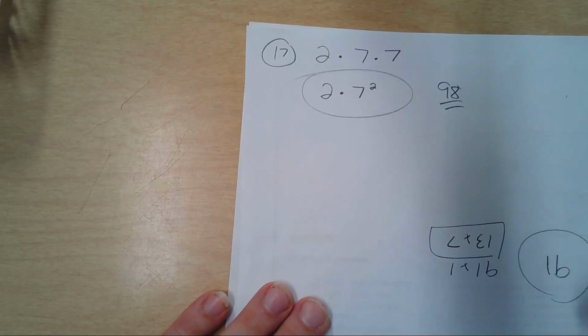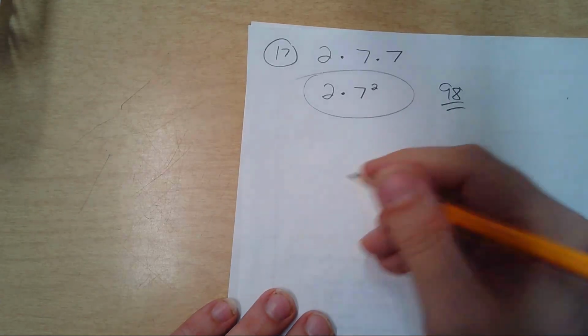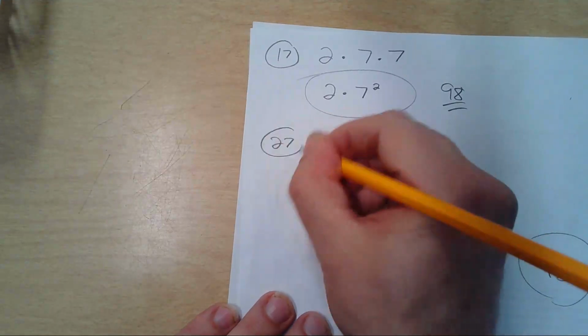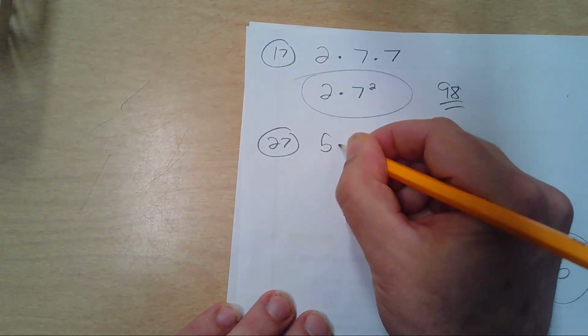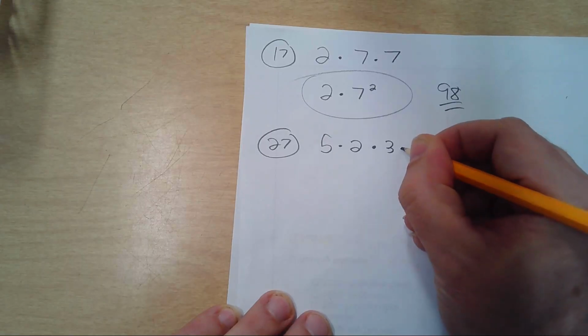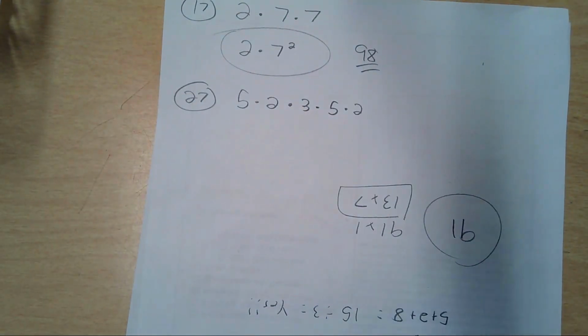How would I write out number 27? Write this one in exponential form, then find the product. Okay, so 300.